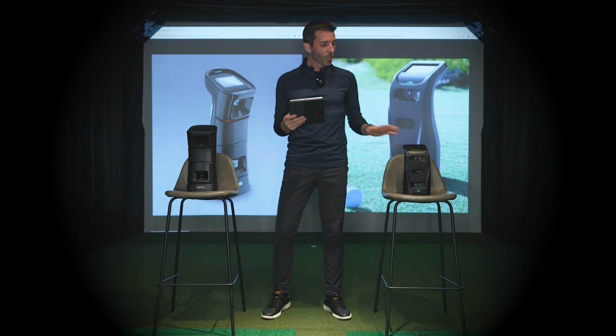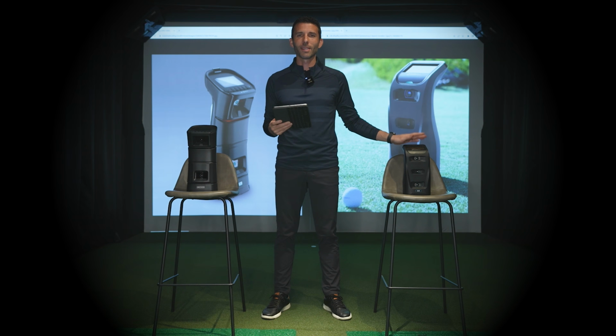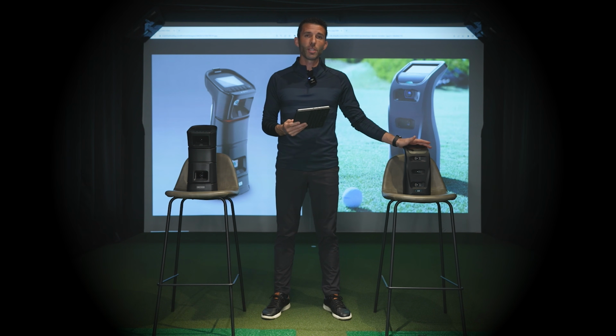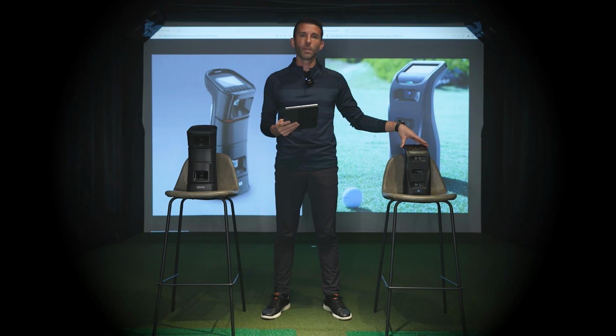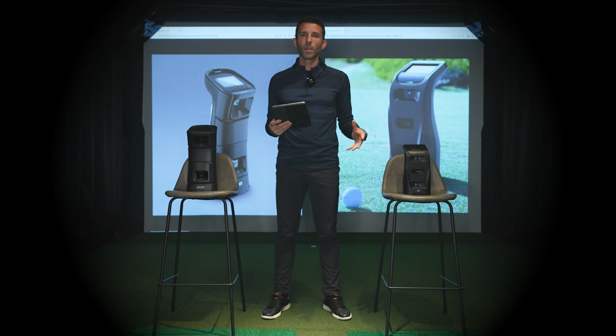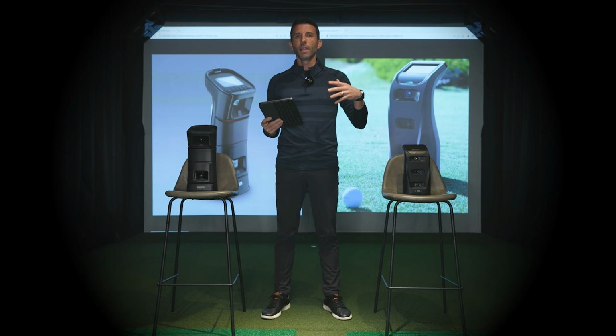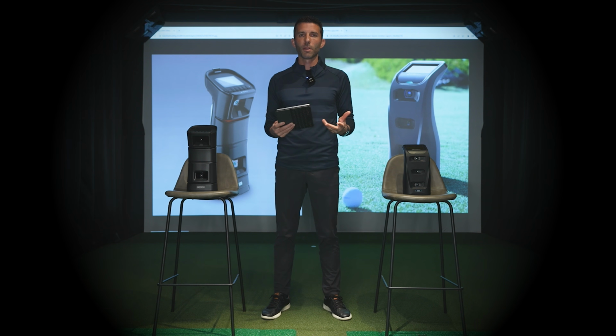Now, here's an interesting one, barometric sensors. Yes, the GC3 has a barometric sensor, so it's able to put in the altitude that you're sitting at. So if you're 1,100 feet above sea level, for instance, you can have that algorithm calculated at 1,100 feet above sea level.